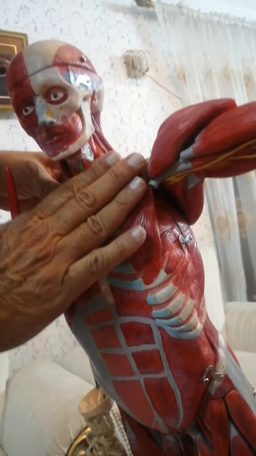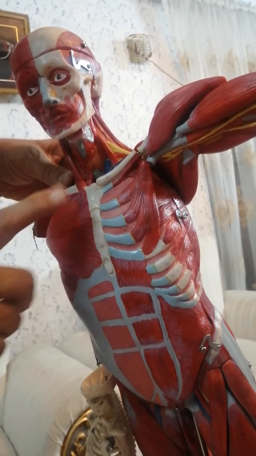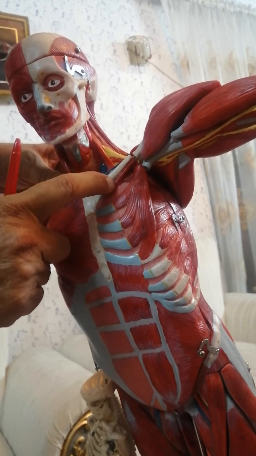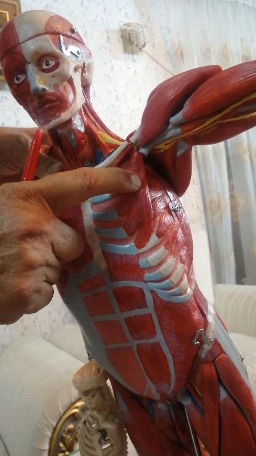So in this way, the structures lying over here are the clavicle, the pectoralis major, the subclavius, the clavipectoral fascia, and pectoralis minor muscle. And note the point that in your own arm, you can hold the pectoralis major and pectoralis minor in your own fingers.